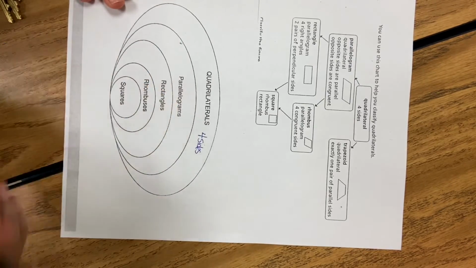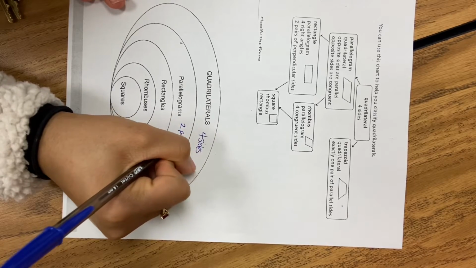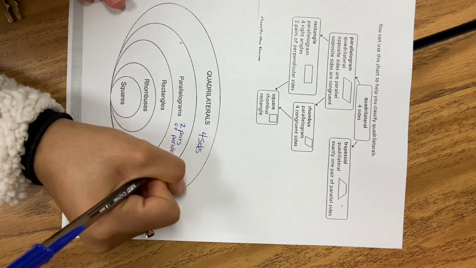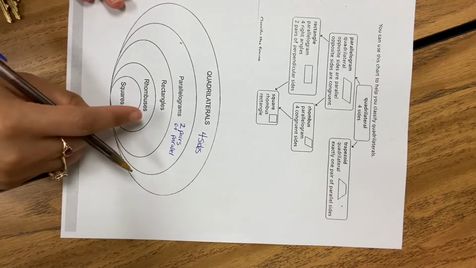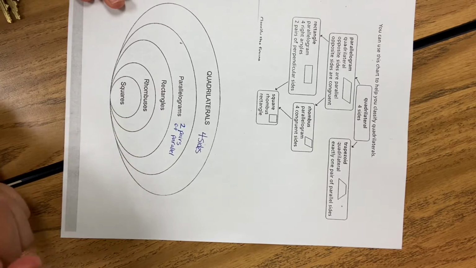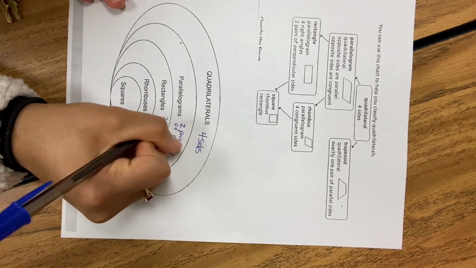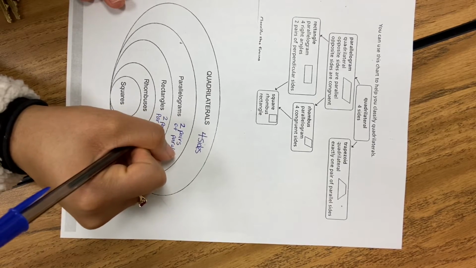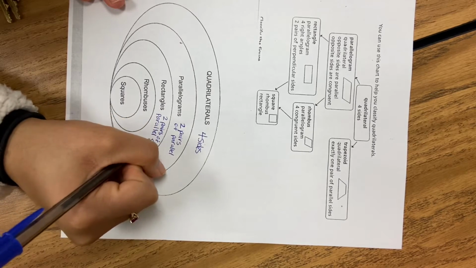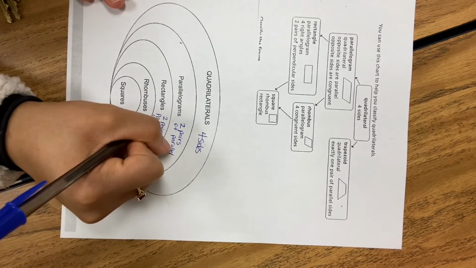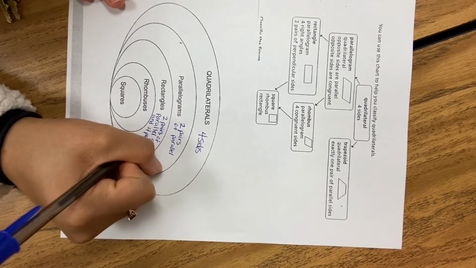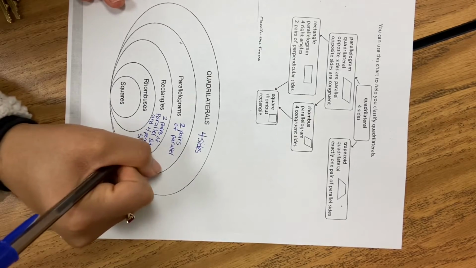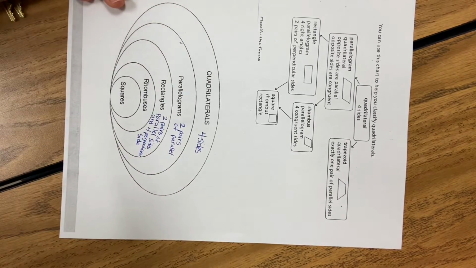A parallelogram has 2 pairs of parallel sides. Okay, a rectangle has 2 pairs of parallel sides and 4 perpendicular sides. Perpendicular just means that they form a right angle.